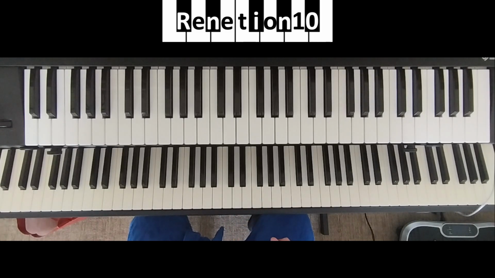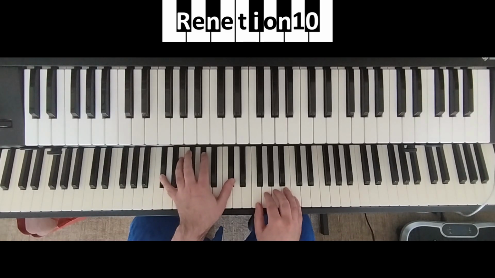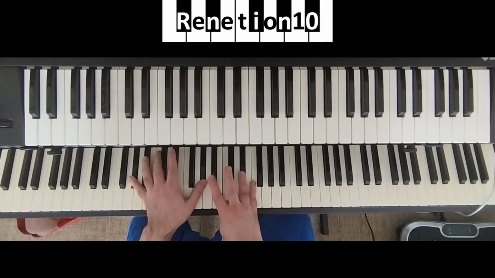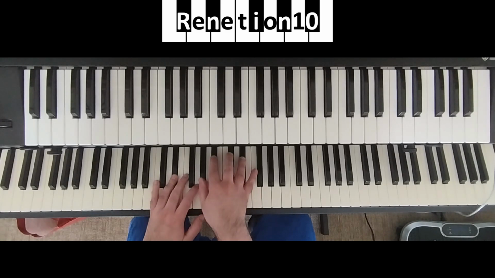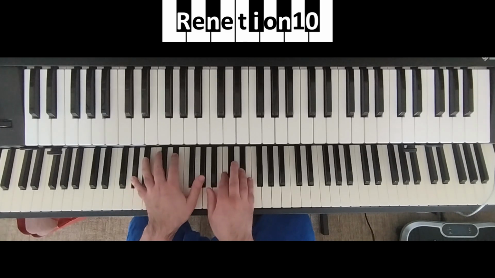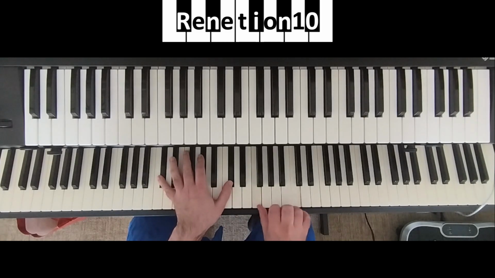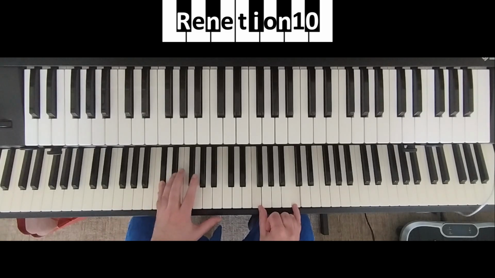Another way to do this is if you want to have touching songs, a little bit like this, huh? This is the major 7, and what they do is tonic, quint, 3rd, major 7.